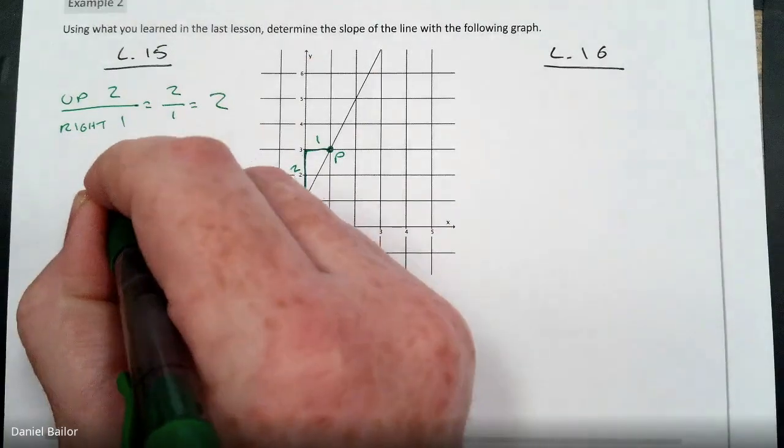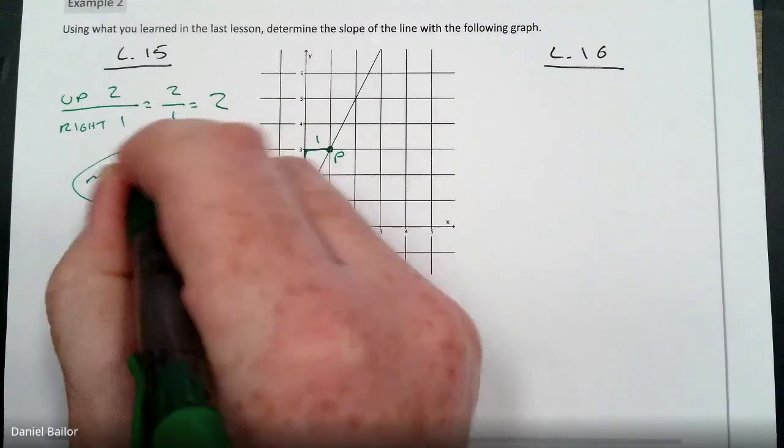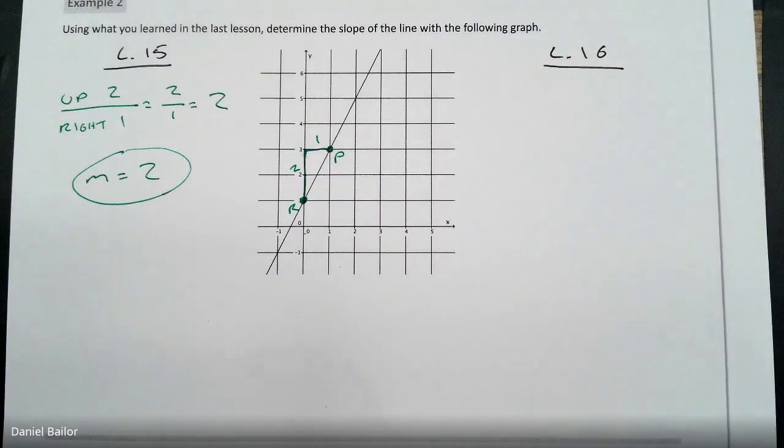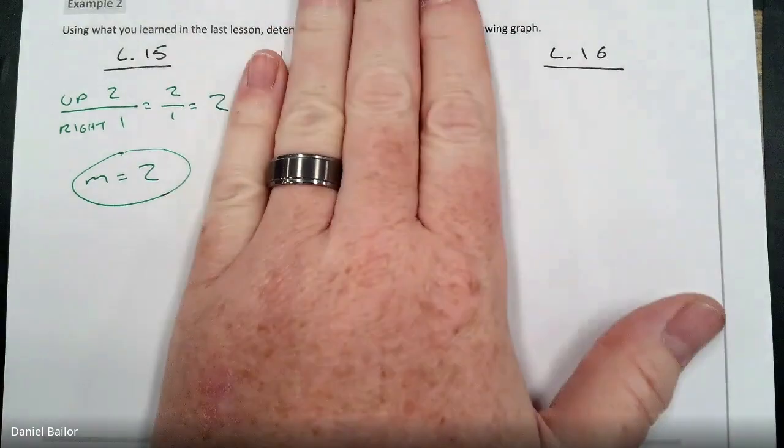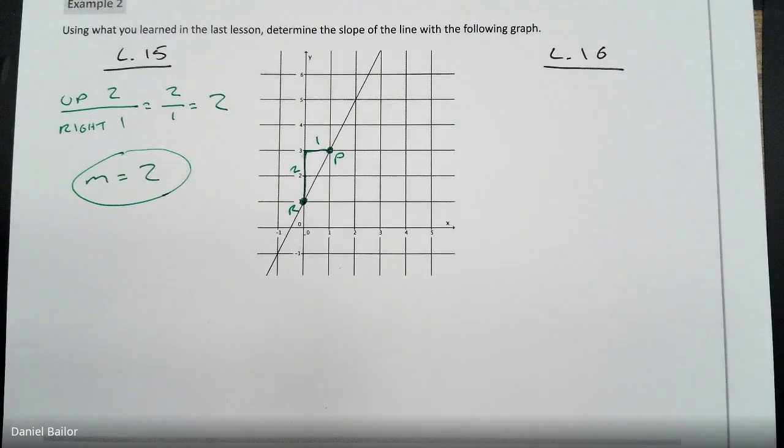So lesson 15, the slope should be 2. So now you know what the answer should be if we do it the lesson 16 strategy. Lesson 16, we should also get 2. So not only is lesson 16 useful for when you do not have the graph, lesson 16 is also useful for checking your lesson 15 work, making sure you did everything correctly.